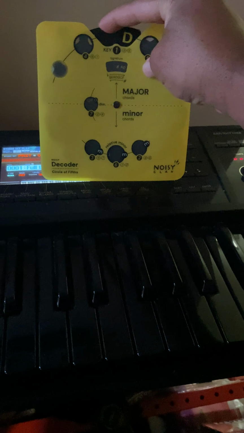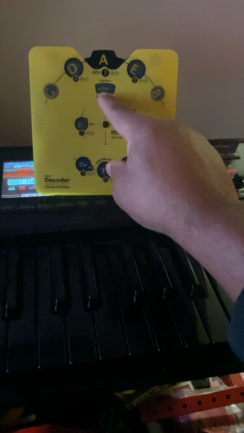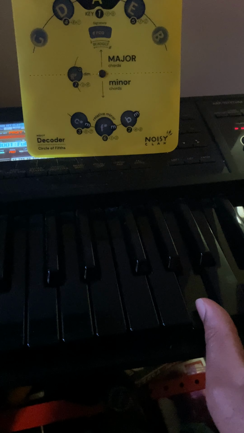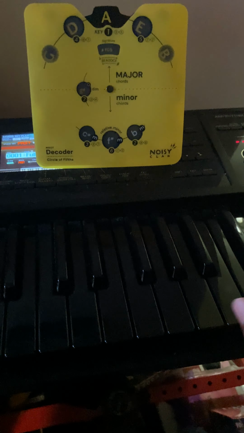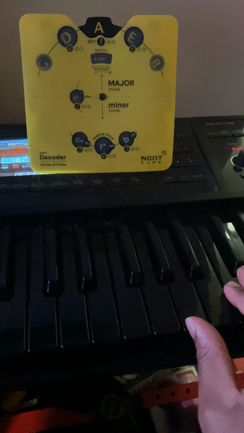So for example, let's go to A actually. If I'm in A, see, I might change it up to E. So if I'm doing A, and this is A minor, that's A major. But if I'm on A, let me see. It goes to the relative.